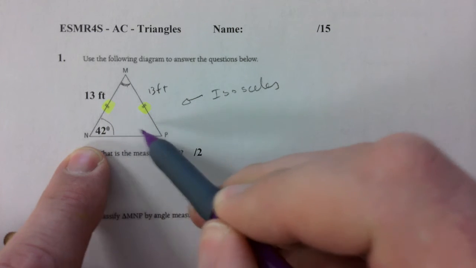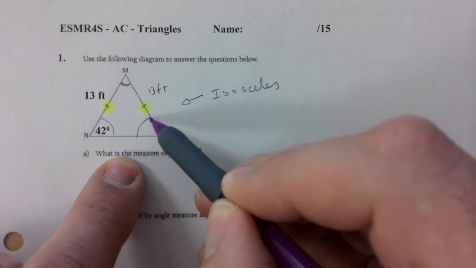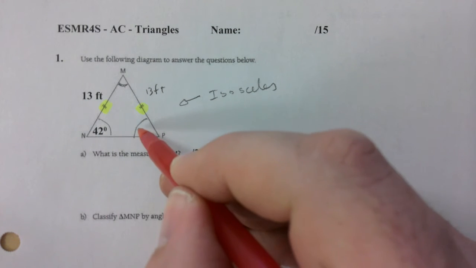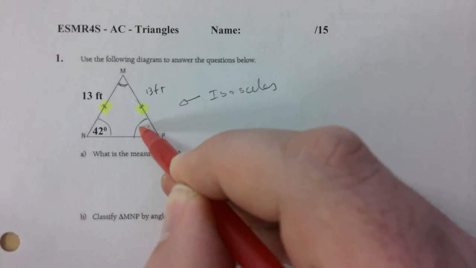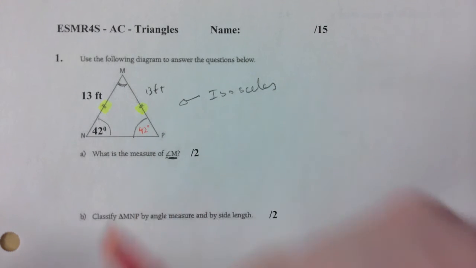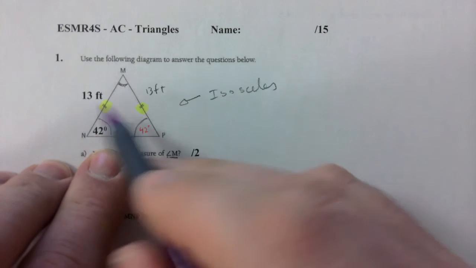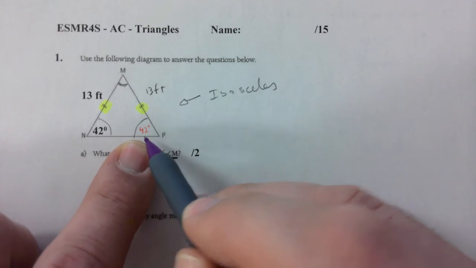It tells us that these two angles will be the same, right? So if these two sides are the same, we know that both of these angles will be the same also. So it's giving you more than just two sides. It's actually giving you two angles, right?